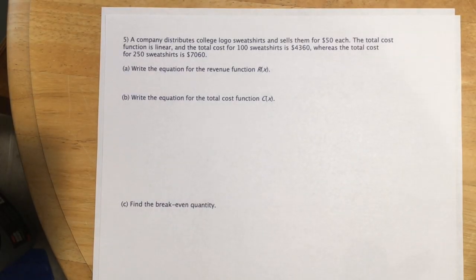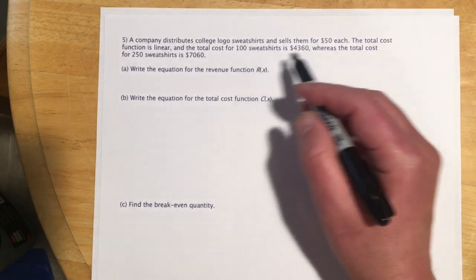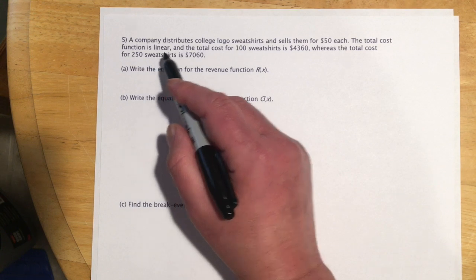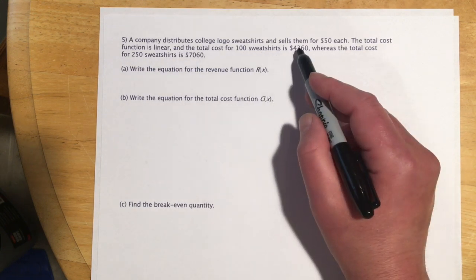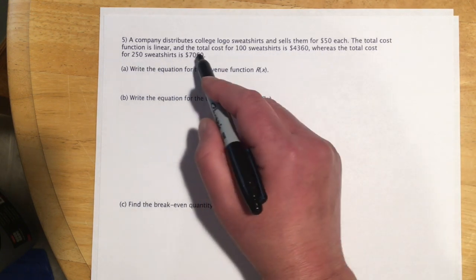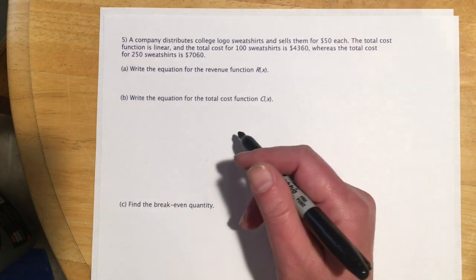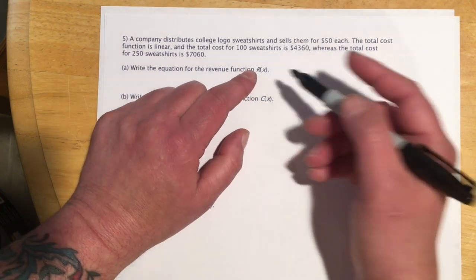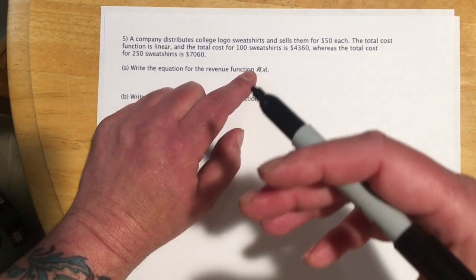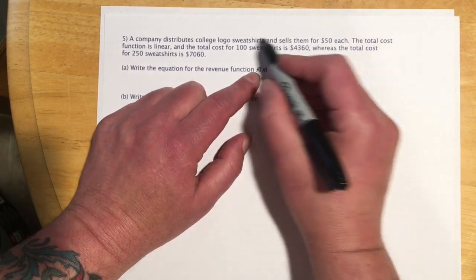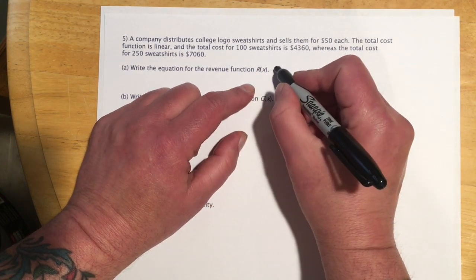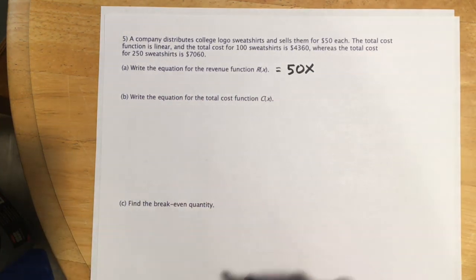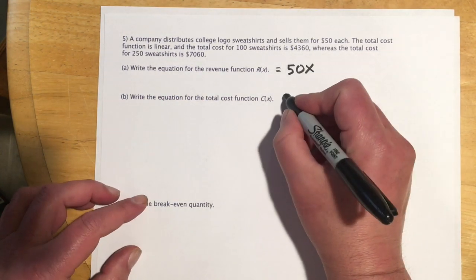Okay, number 5. A company distributes a college logo sweatshirt that sells for $50 each. The total cost function is linear. The total cost for 100 sweatshirts is that much, whereas 250 is that much. So that's going to be our ordered pairs. A is write an equation for the revenue. So revenue, remember, is how much we sell it for times the number of units. So they sell them for $50 each. So R of X is going to equal 50X.